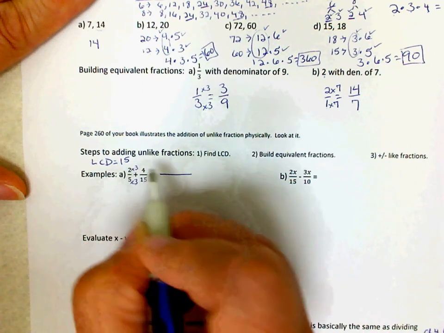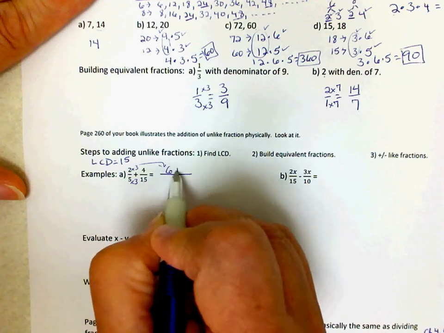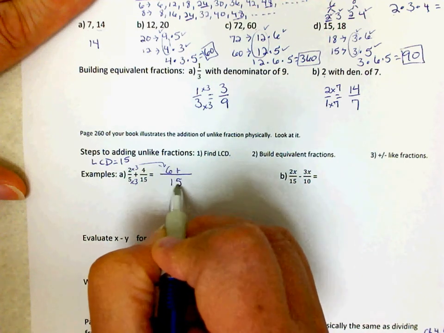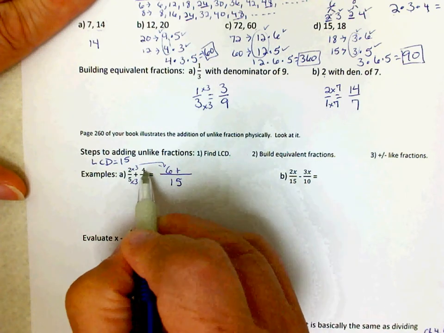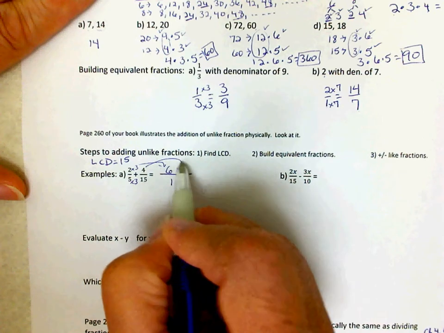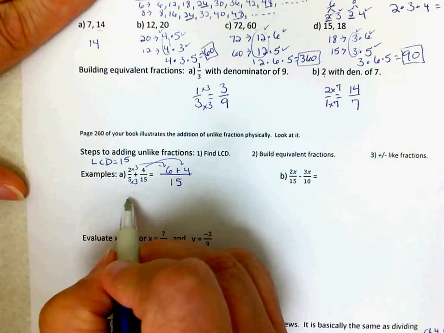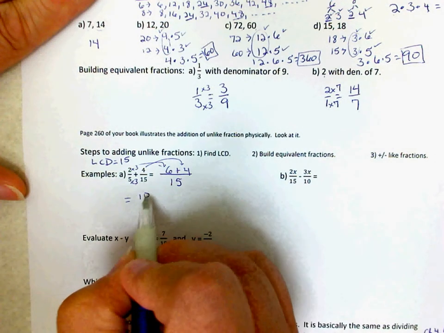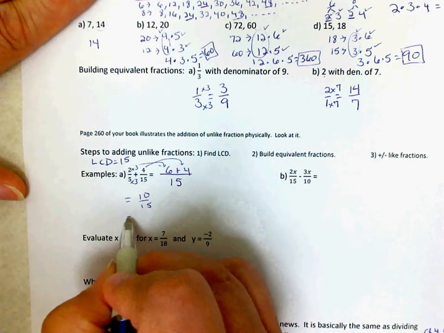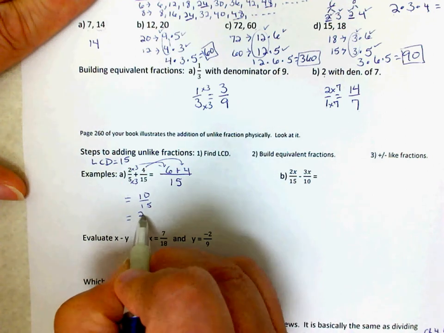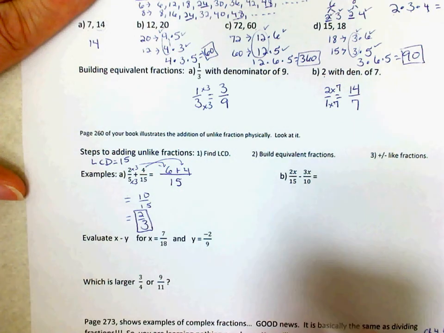If I multiply the bottom by 3, I multiply the top by 3, so this becomes a 6. And I put plus, and by the way, put your LCD here on the bottom. 15 is already a 15, so all I do is bring that plus 4 down there. Then 6 plus 4 is 10 over 15, and remember I can divide out a 5 because our unspoken rule of fractions is you have to reduce it. And my answer becomes 2/3.